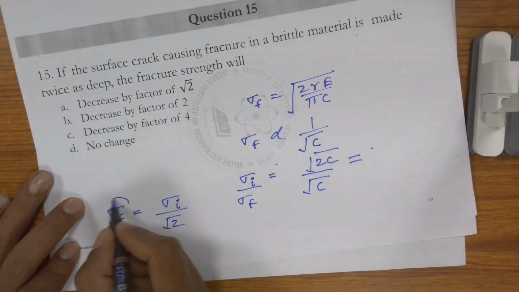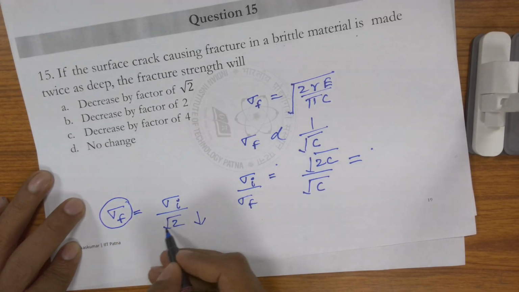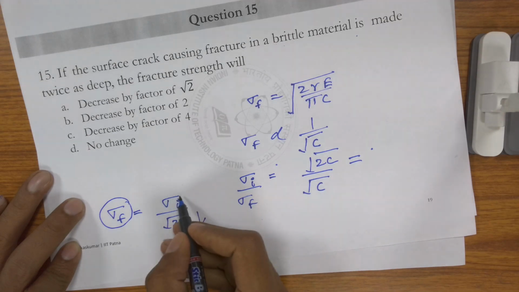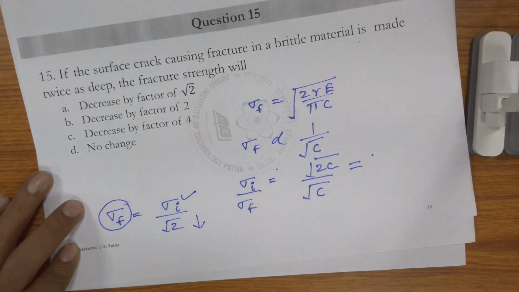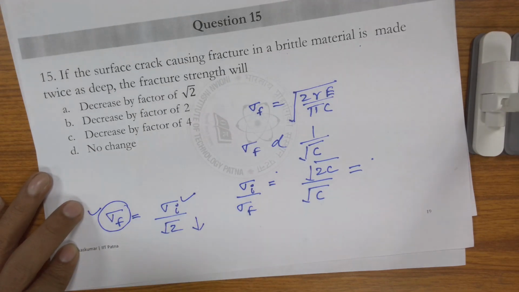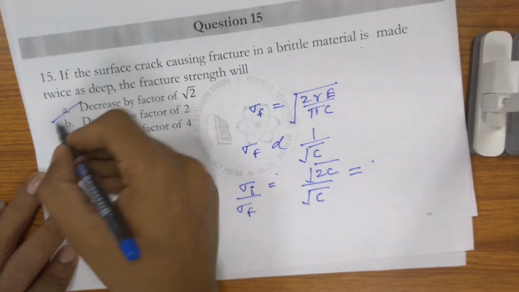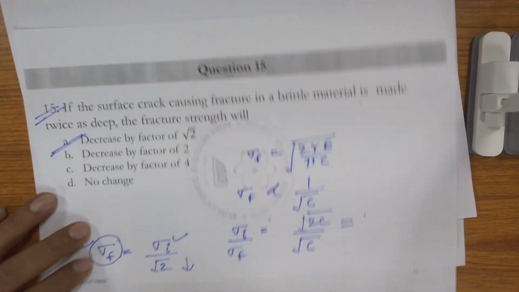So the stress required to fracture will decrease. So initially if I was requiring sigma I, now I will require sigma I divided by root 2. If we keep on increasing the crack length, the fracture stress required will decrease, by a factor of root 2. Okay, so with that we have solved question number 15.